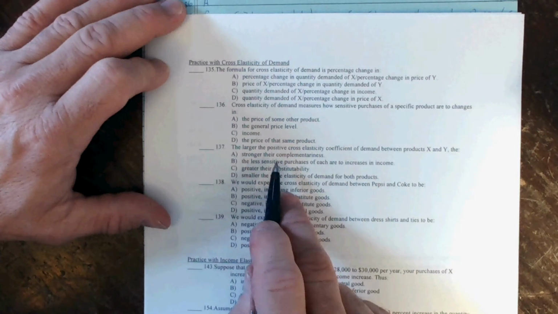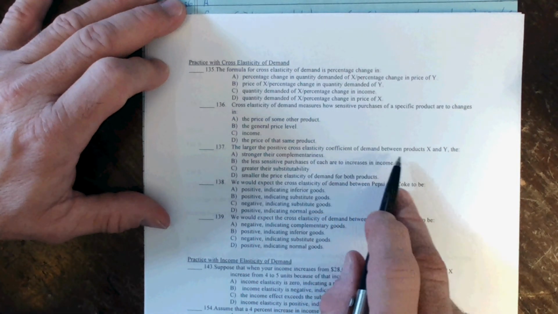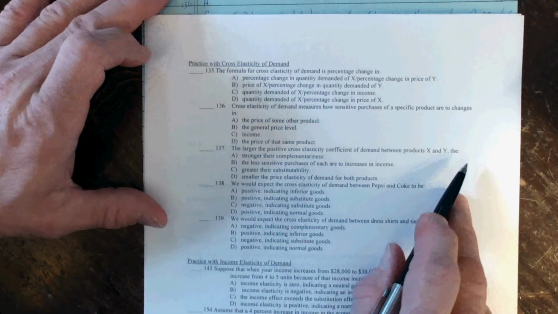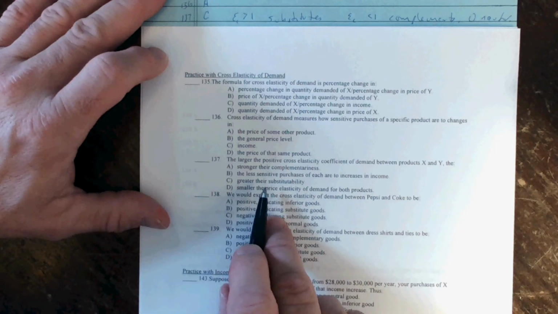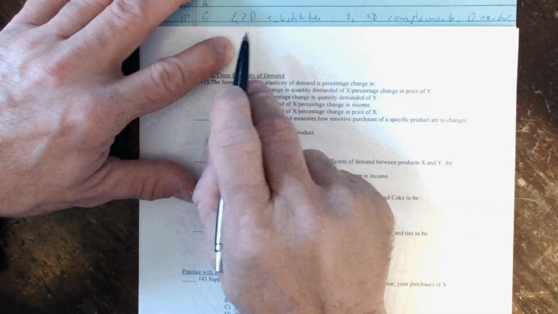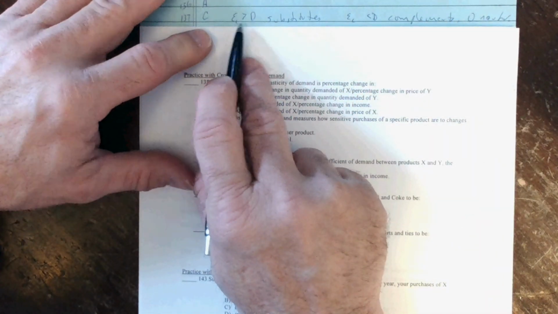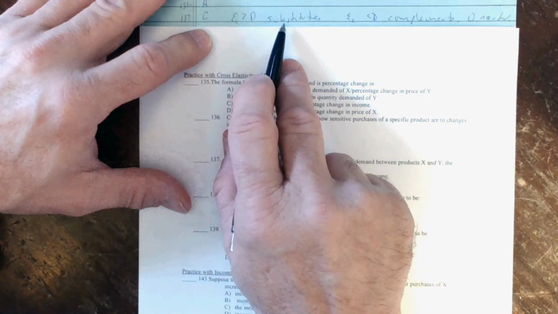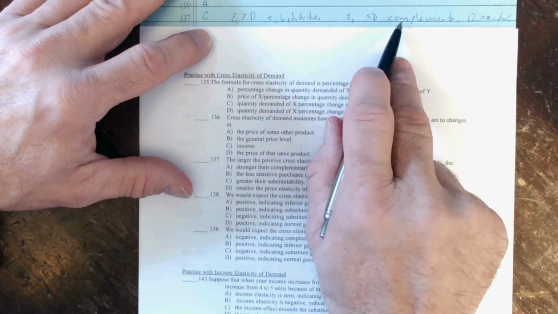The larger the positive cross-elasticities of demand between products X and Y, the greater their substitutability. The greater that this ratio of cross-elasticity is from 0, the more they are substitutes. The more negative they are, the more these goods are complements.